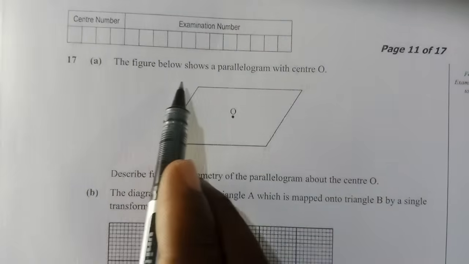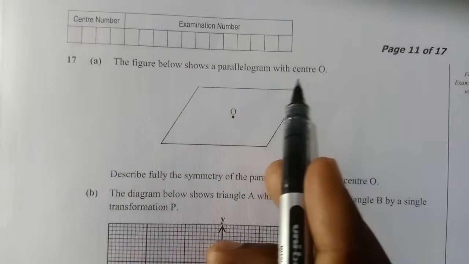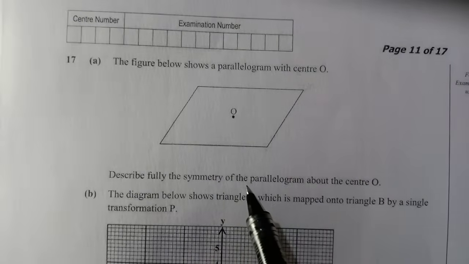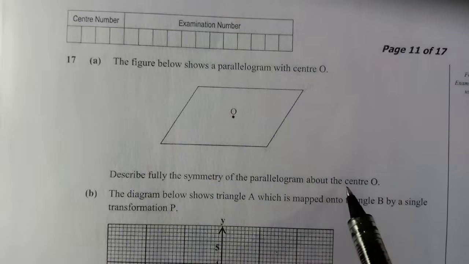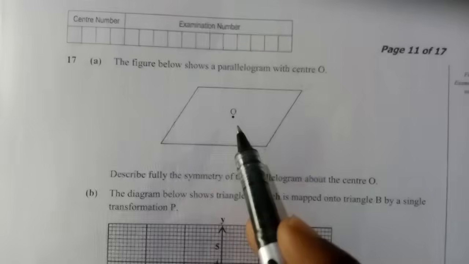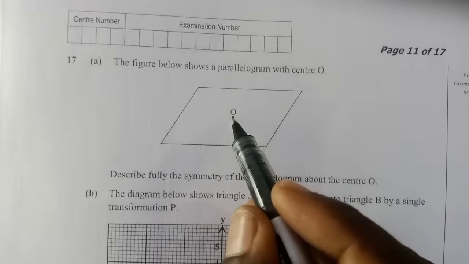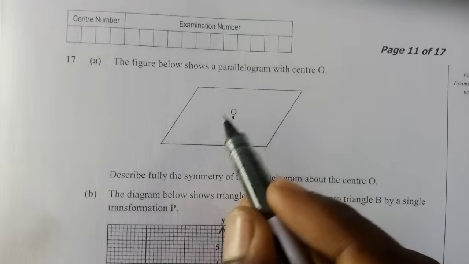The diagram below shows a parallelogram with center O. Describe the symmetry of the parallelogram about the center O. So when you get a paper and rotate it, this can be rotated.